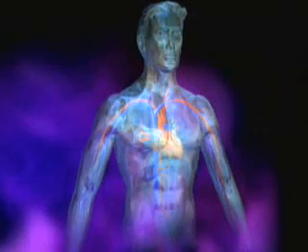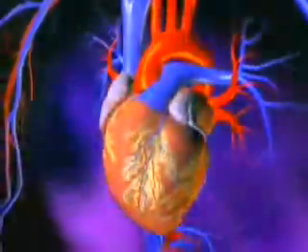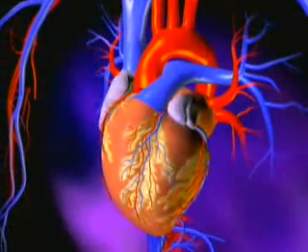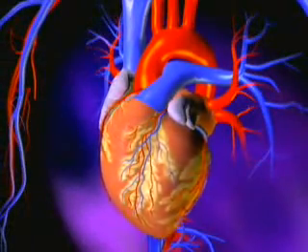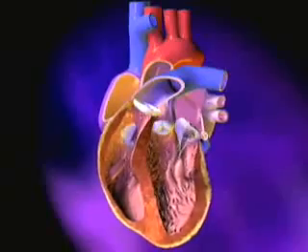This animation sequence will provide an overview of normal cardiac structure and physiology, along with a review of the process of excitation-contraction coupling in the heart. The myocardium is comprised of cardiac myocyte and non-myocyte cells.